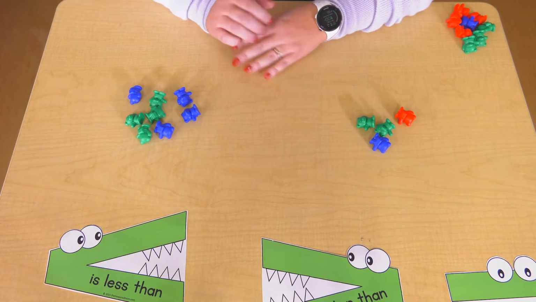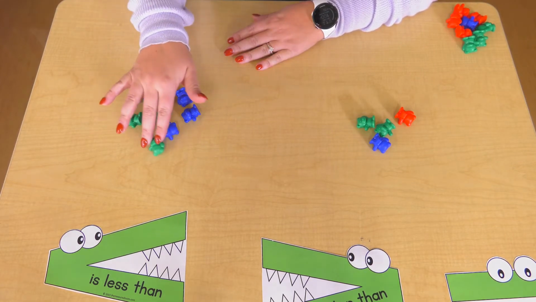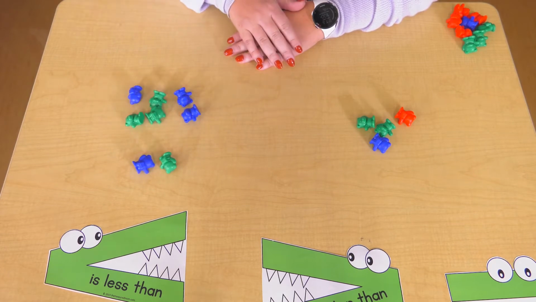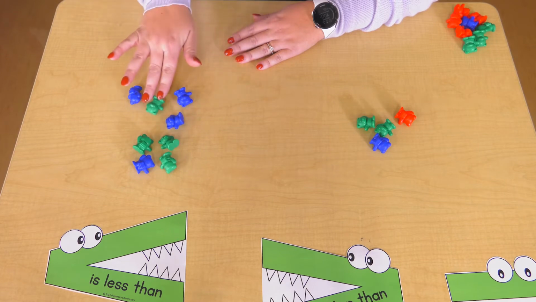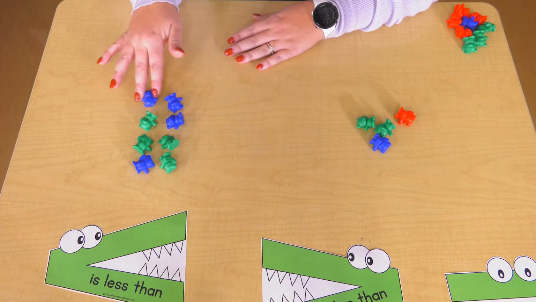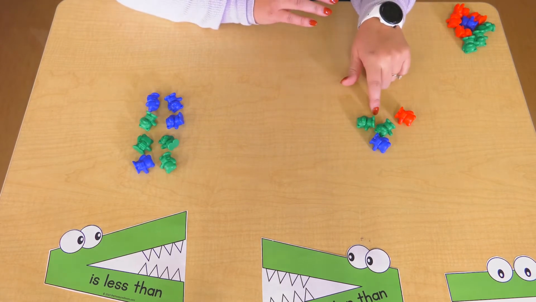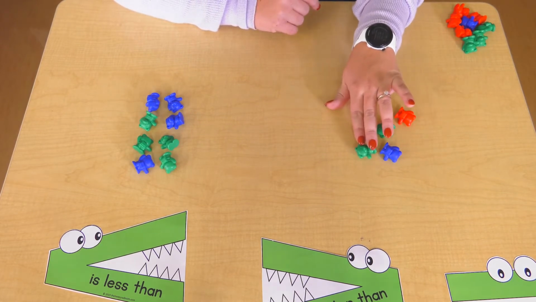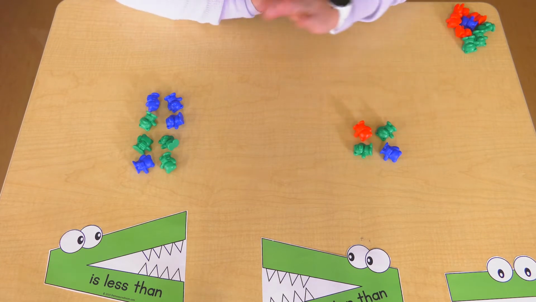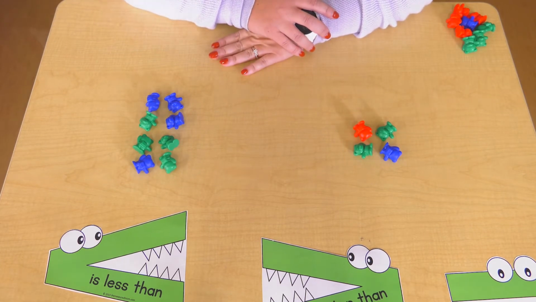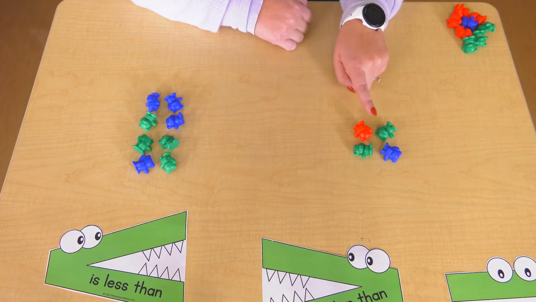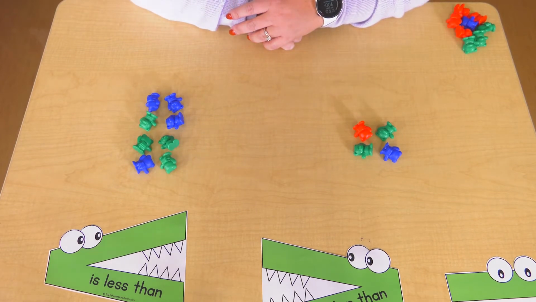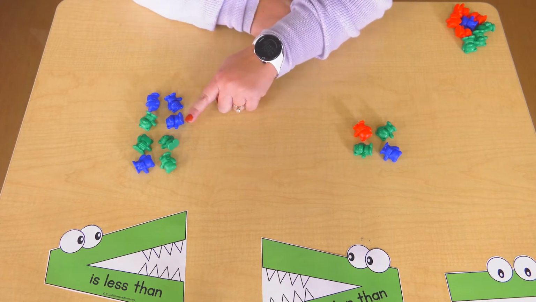Can you help me count the bears? On this side, I see 1, 2, 3, 4, 5, 6, 7, 8. On this side, I see 1, 2, 3, 4. Which side has more bears? Do you see more bears on this side, or do you see more bears on this side? We see more bears on this side.